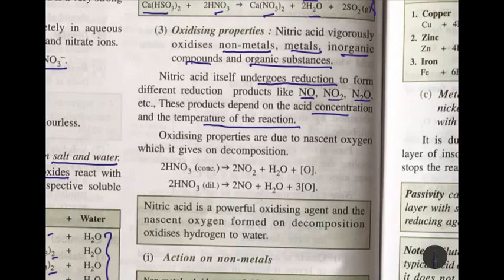The oxidizing property of nitric acid is due to nascent oxygen. Nascent oxygen means one atom of oxygen. Once nitric acid decomposes, nascent oxygen, one atom of oxygen, is released, which is responsible for the oxidizing properties.